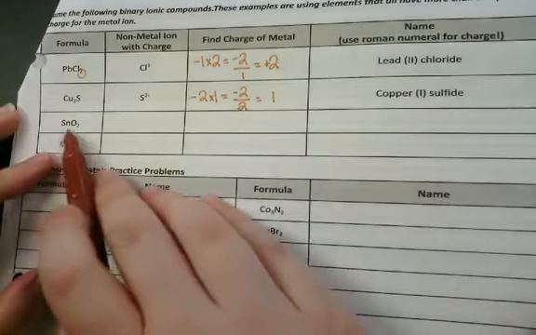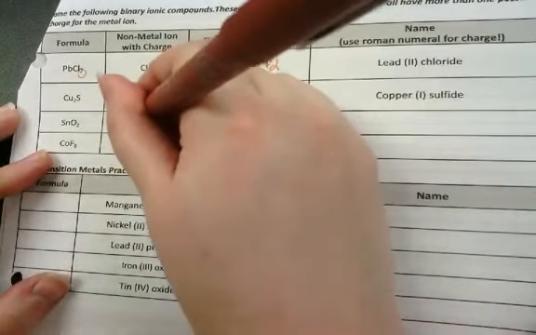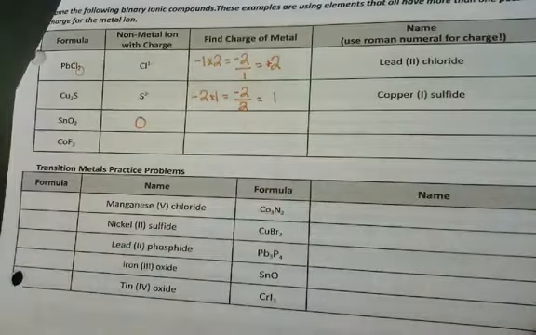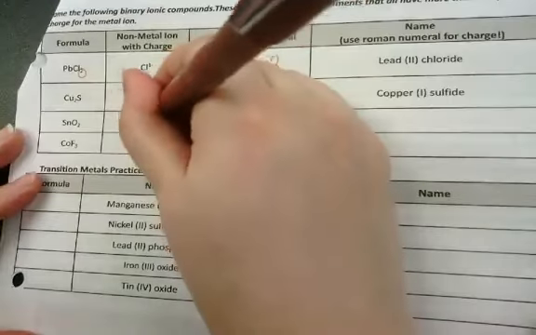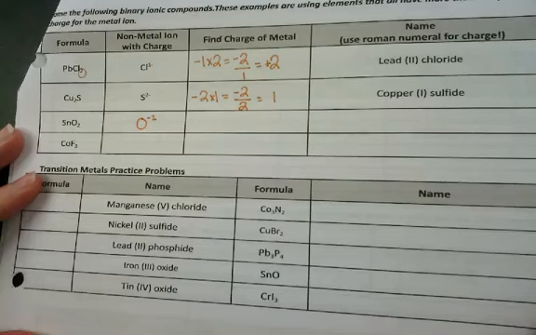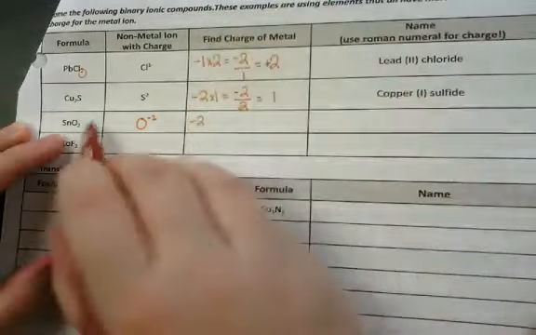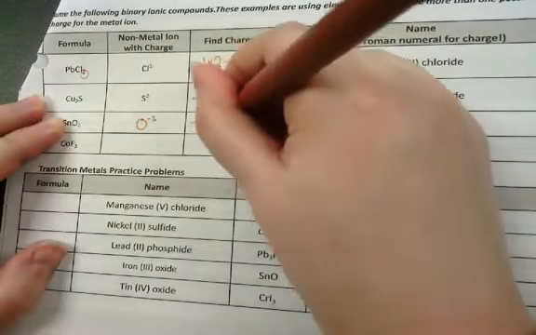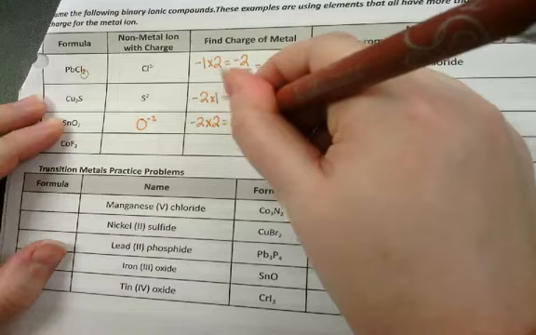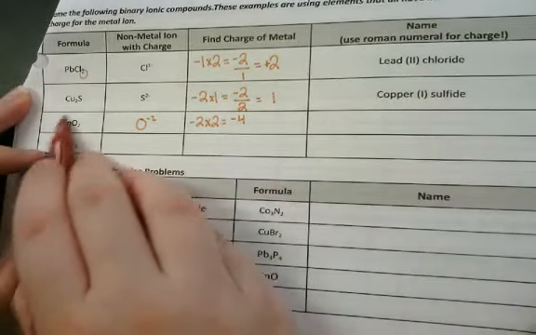This is SnO2. We've got O. That's our nonmetal. The charge of oxygen is always negative 2. Okay, so now I've got negative 2, and how many do I have? I have 2 oxygen, so I'm going to multiply it by 2. That gets me a total of negative 4. Now I'm going to divide by how many of these guys I have.